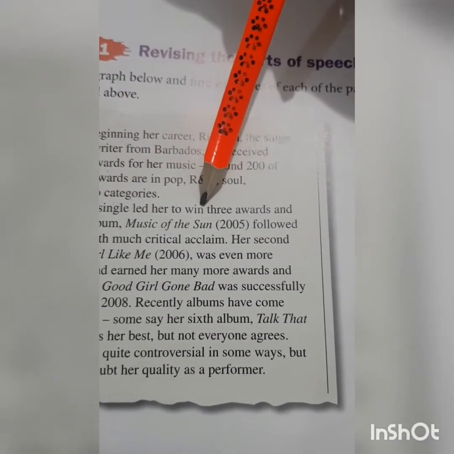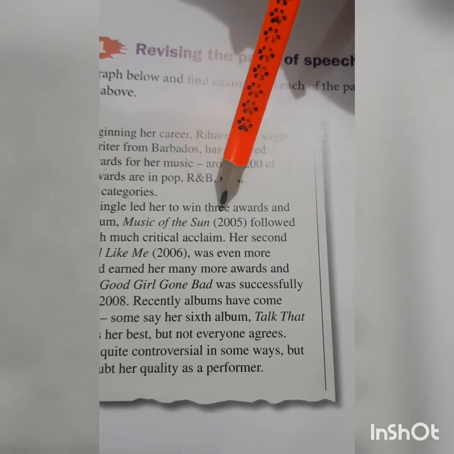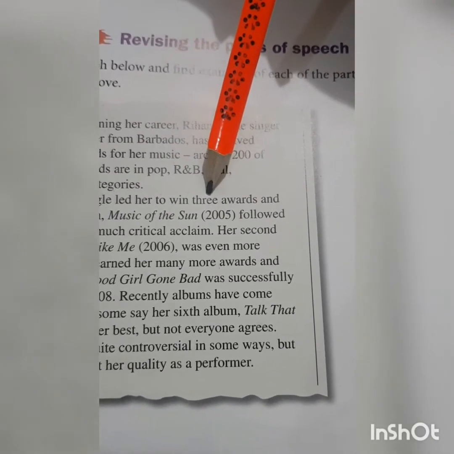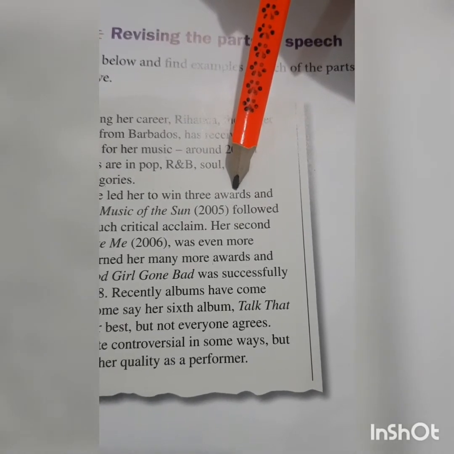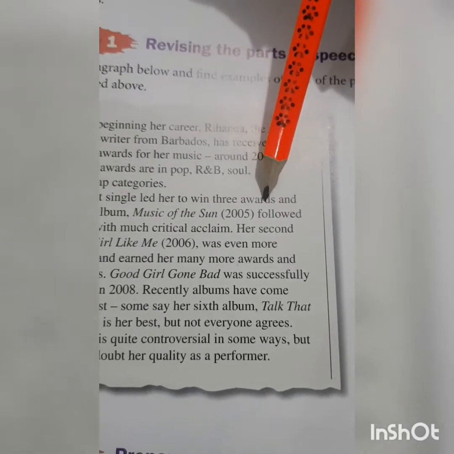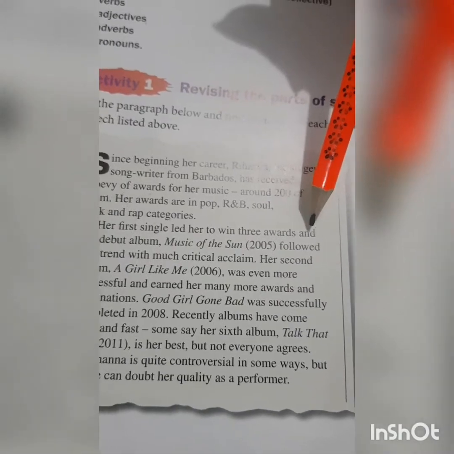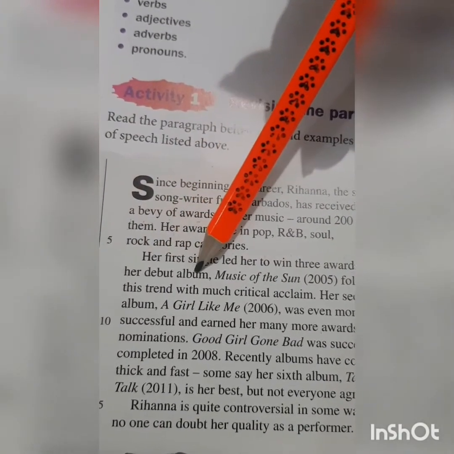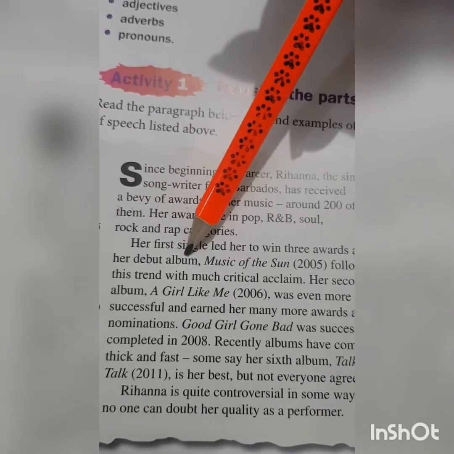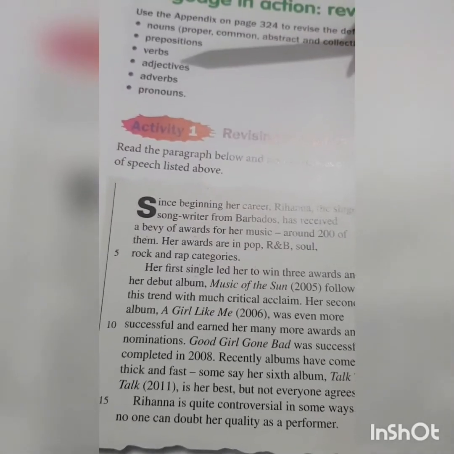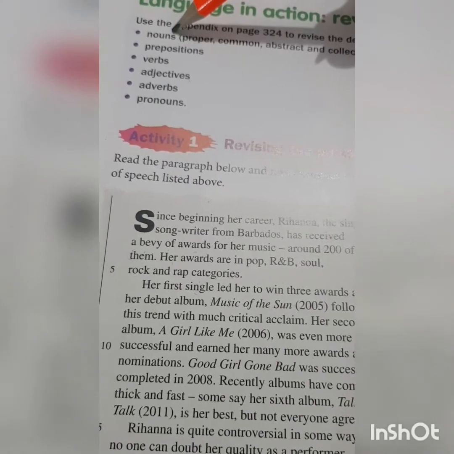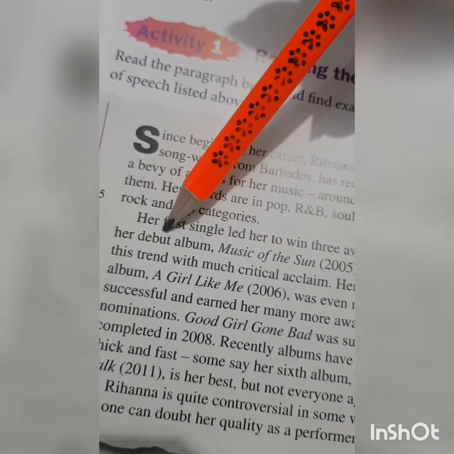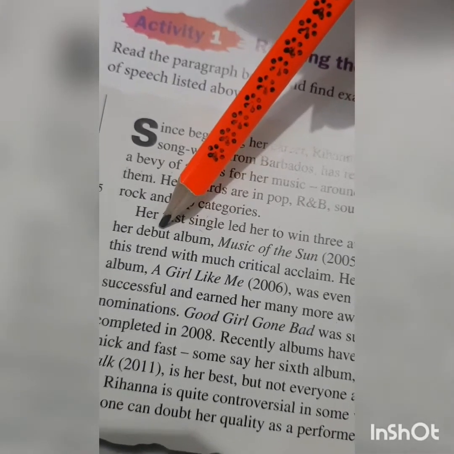Win, winning is an action, so that's a verb. 3 awards, 3 will be your adjective, it's the adjective of quantity, and it's describing how many awards, how many nouns were won. And conjunction. Her, pronoun. Debut album. Album meaning that this is a noun, and debut is describing which album it was, so that's an adjective.